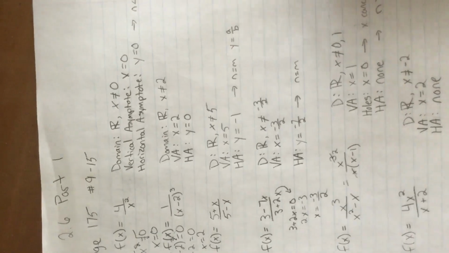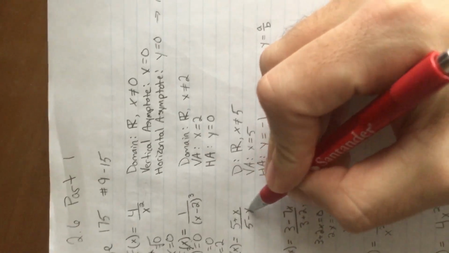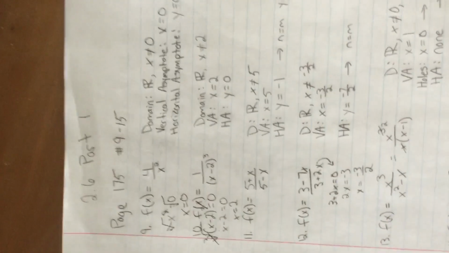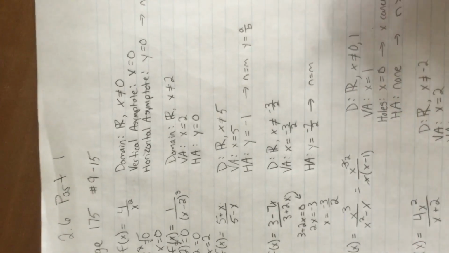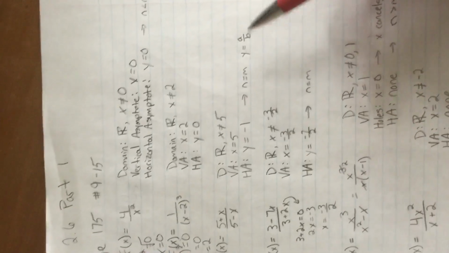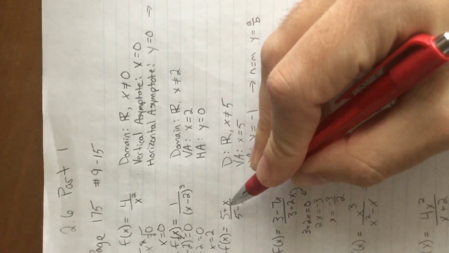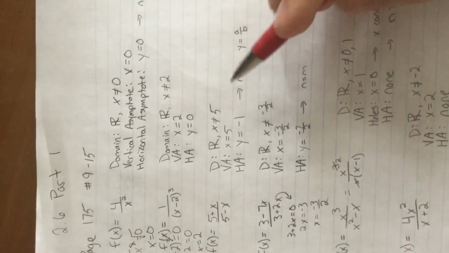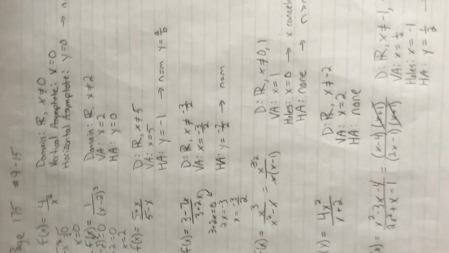Now, if we look at our degree on the top and the bottom, our biggest term on both the top and the bottom is x. Both of those have an exponent of 1. So we're looking at when n equals m. If we look at the numbers in front of those two terms, 1 and negative 1, if we do 1 divided by negative 1, we get y equals negative 1 as our horizontal asymptote. Moving on to number 12.